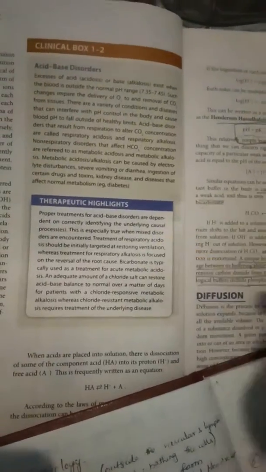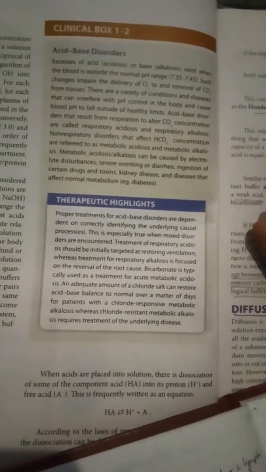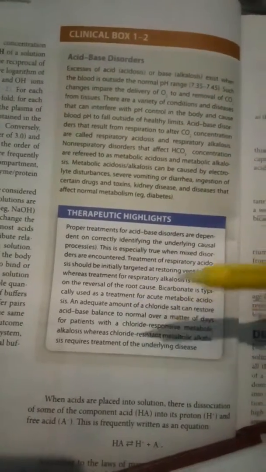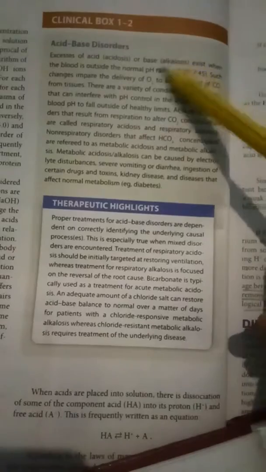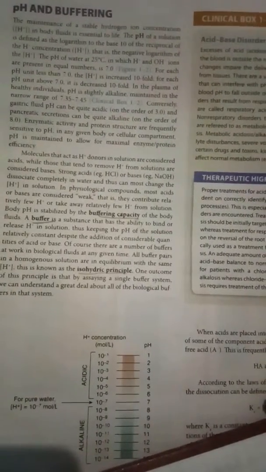This is it, and this electrolytes topic is completed. Now acid base disorders: if we have excess acid, it's called acidosis, and if we have excess base, it's called alkalosis. And the normal pH range is 7.35 to 7.45, which we have to know. Then we have the buffer capacity.